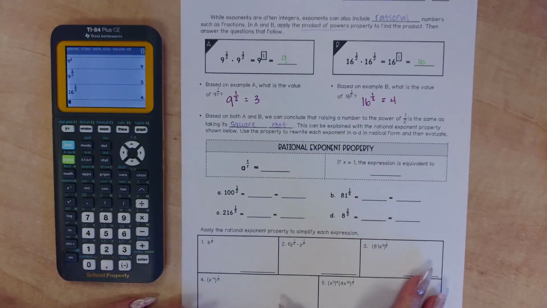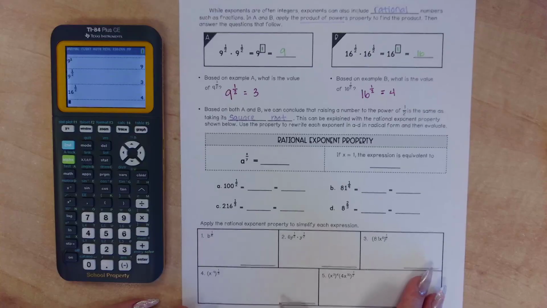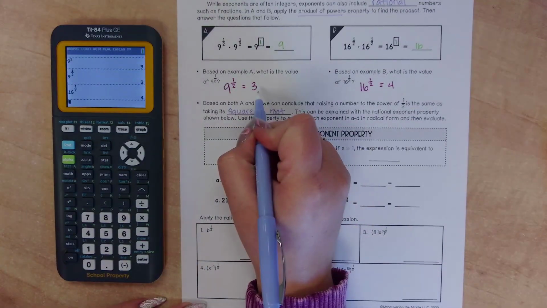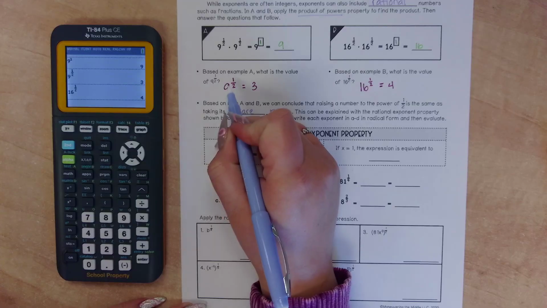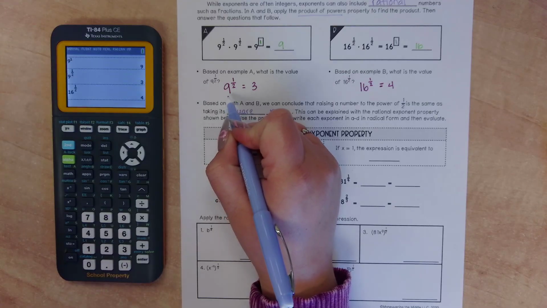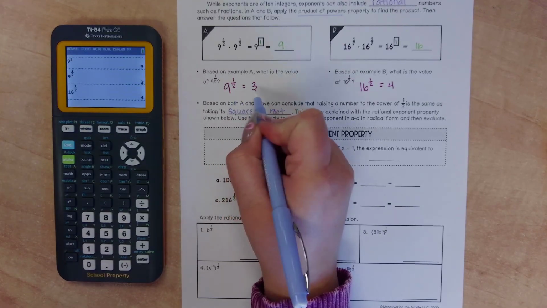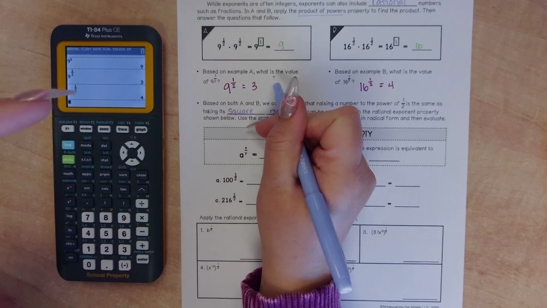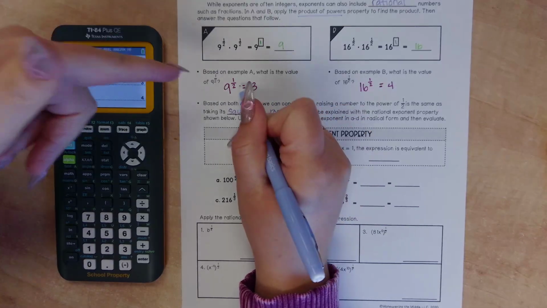So there are times that sometimes your question will just want you to identify what the radical form is. 3 to the power of 2 is 9. 9 to the power of 1/2 is 3. So you're able to go back and forth between these because of the inverse operation rule. 3 to the power of 2, the reciprocal of 2 is 1/2.